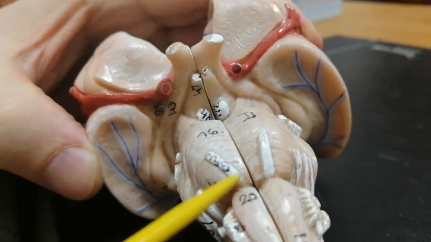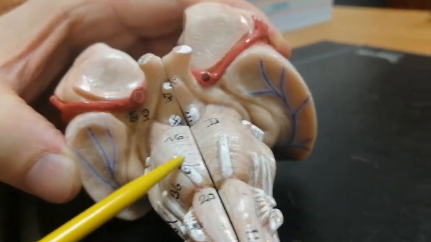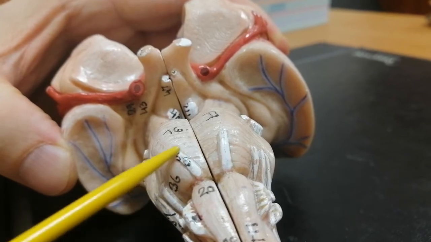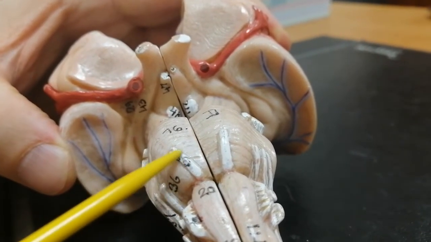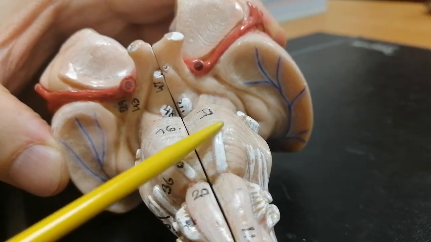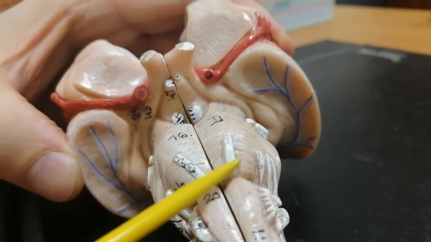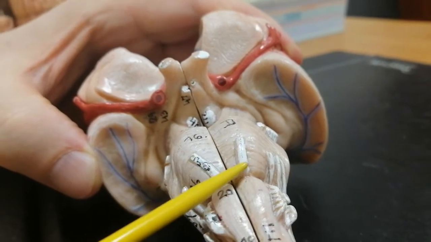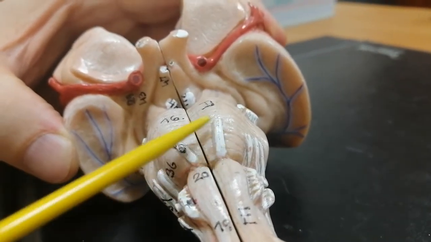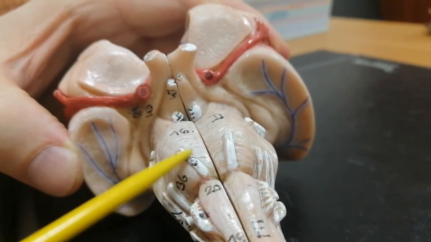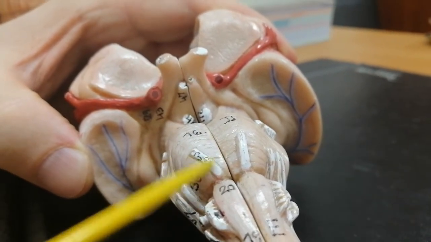Now let's look at the abducens nerve. Abducens nerve, which is also purely motor nerve, contains GSE fibers, innervates the lateral rectus muscle of the eyeball. So it abducts the eyeball. That's why this nerve is called abducens, because it abducts the eyeball.